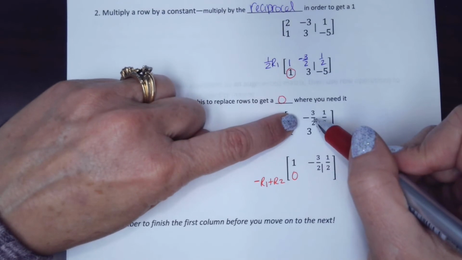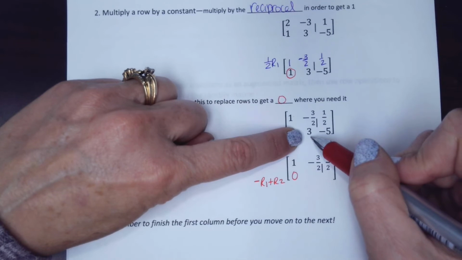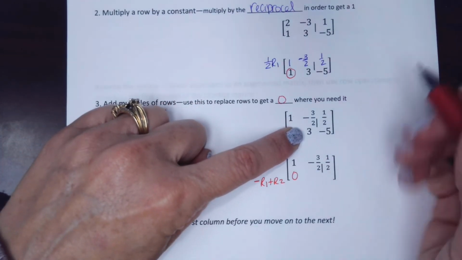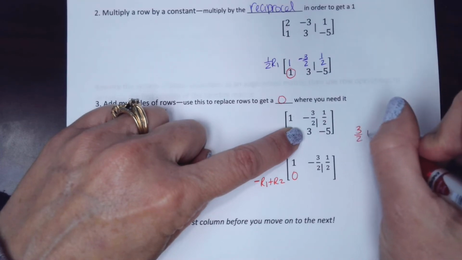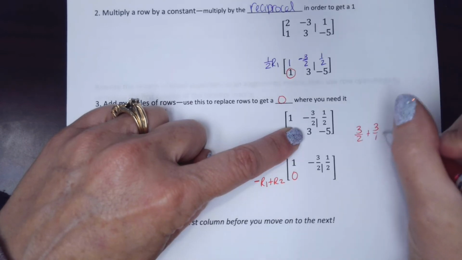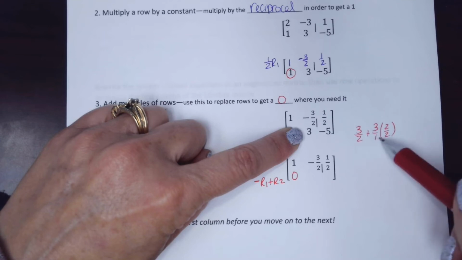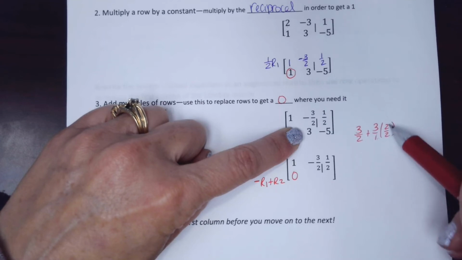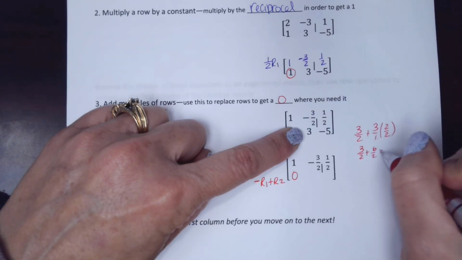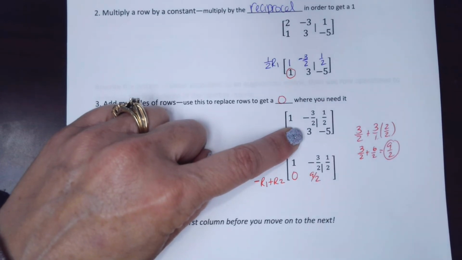My next step, a negative times a negative 3/2 is a positive 3/2, and I need to add that to 3. Well, let's come over to the side and do a little side work. 3/2 plus 3, let's make that 3 over 1. I need a common denominator. So to get a 2 as my common denominator, I multiply this by 2 over 2. That gives me 3/2 plus 6/2. That is 9/2. So right there, that's a 9/2.